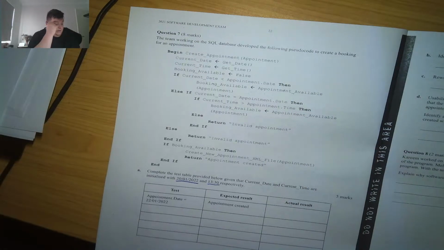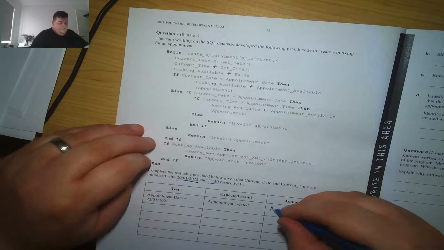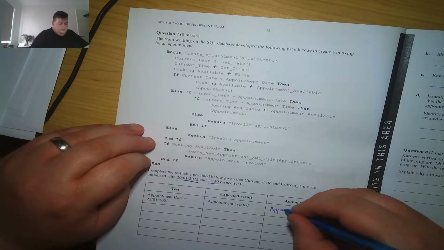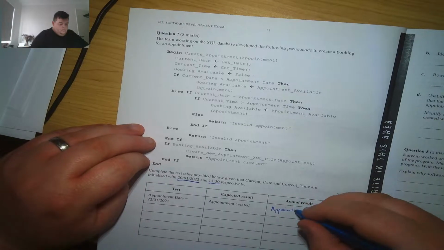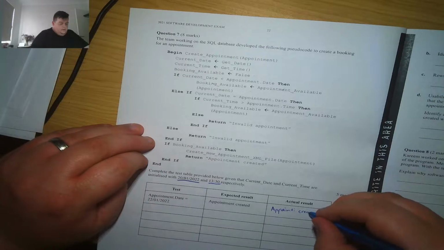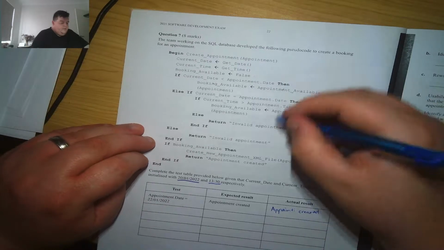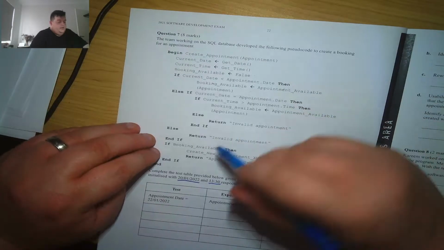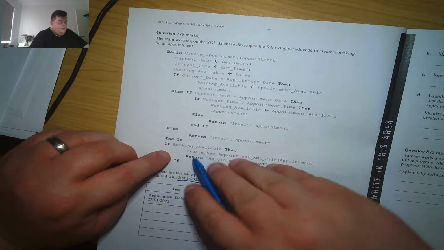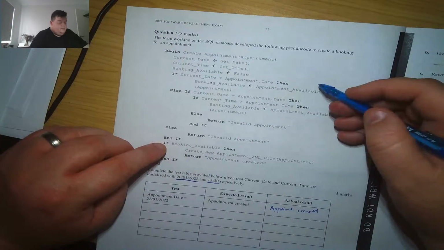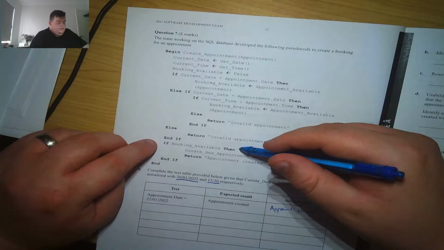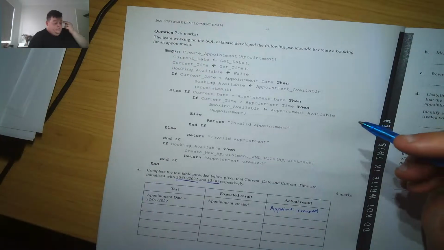So if the current date is less than the appointment date, which it is, good. So the actual result there is appointment created. Because it doesn't run this or that. And then if booking available, which in this case it is, if booking available, then create appointment, return. Yeah, okay.